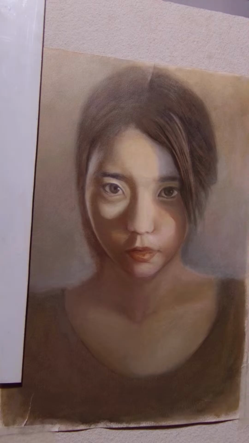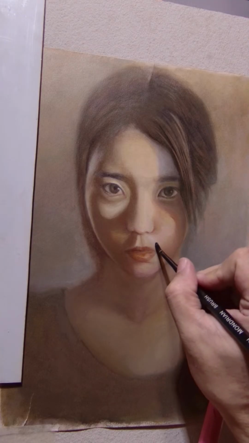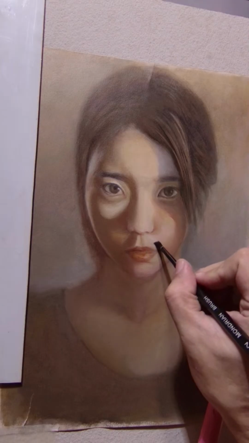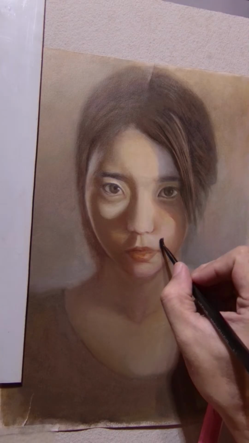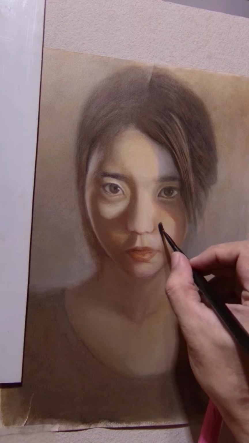You don't have to use just one brush. You can use a mixer brush, a blender brush actually, to blend stuff, like in digital painting.